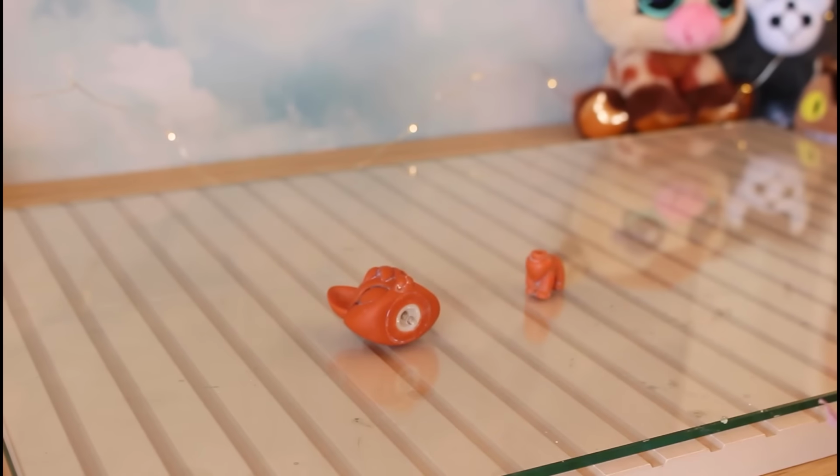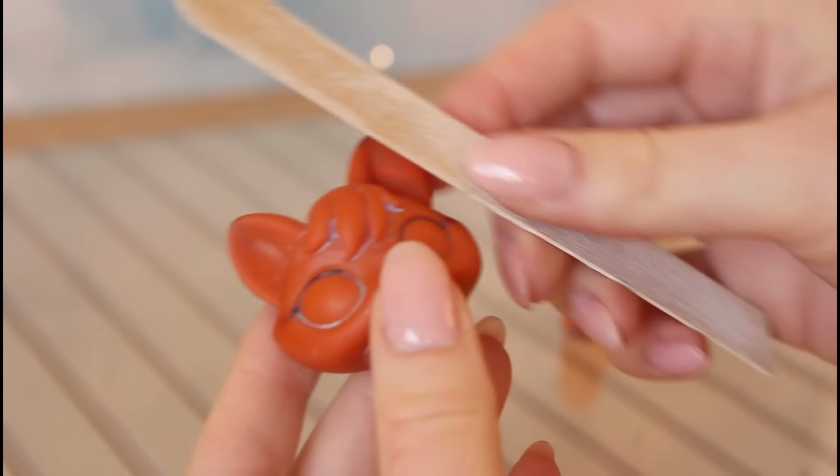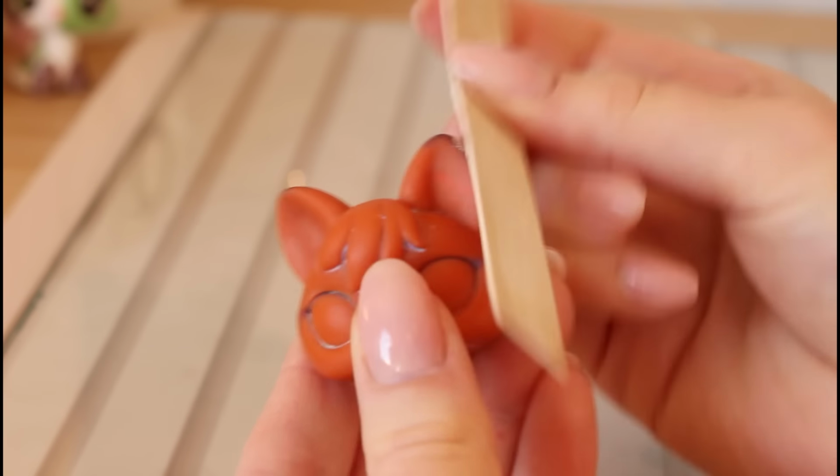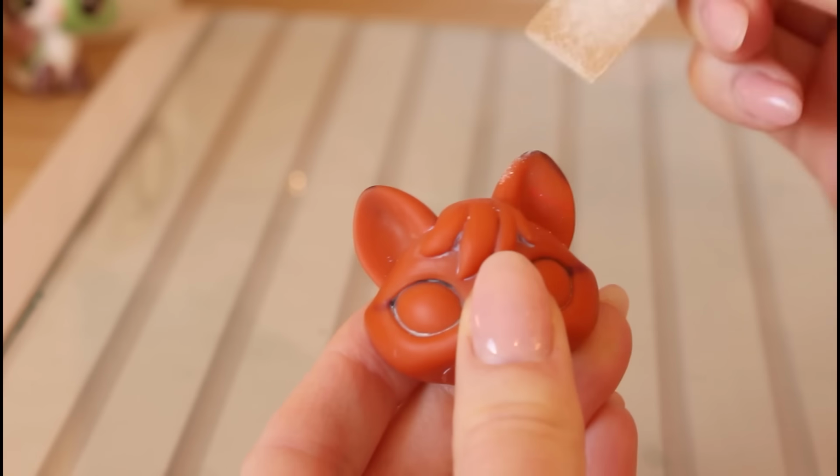All right, let's get into it. I'm using a nail file to create a gritty base for our clay to stick to.